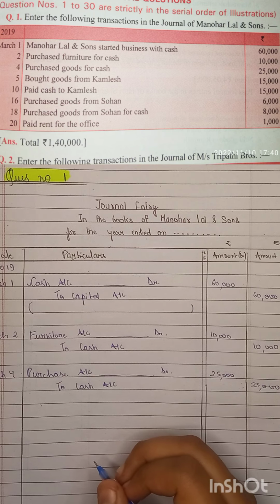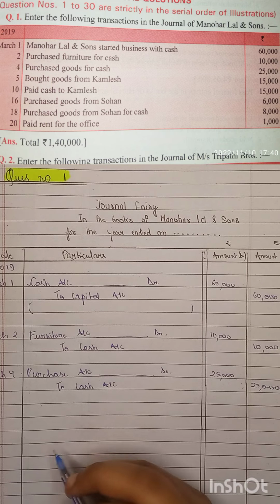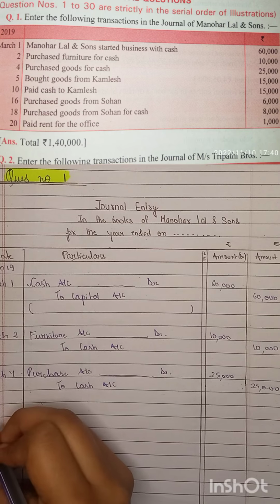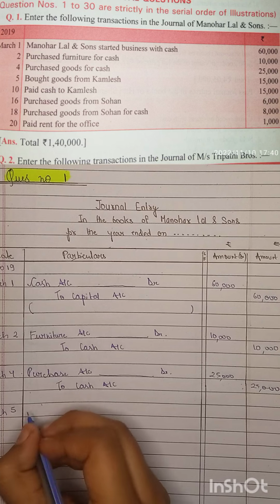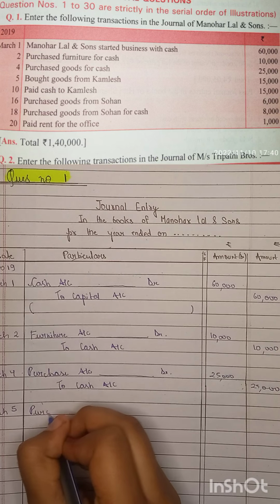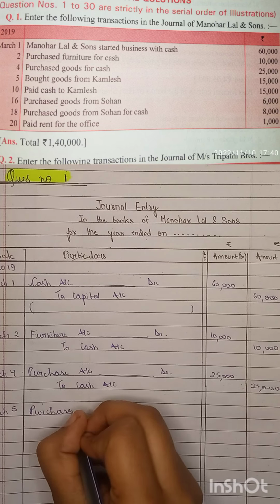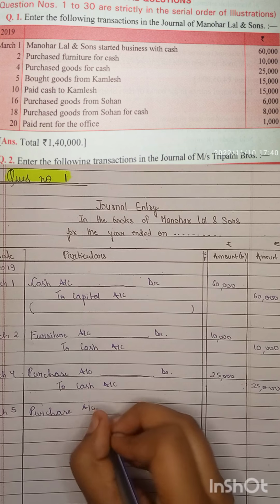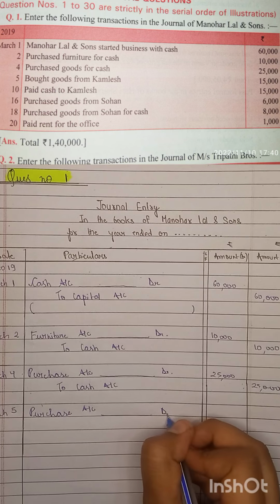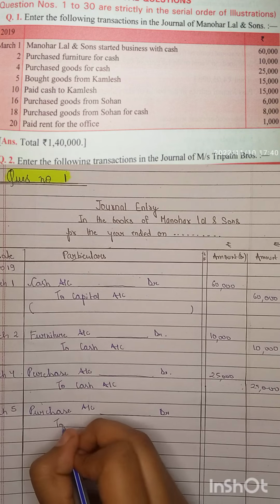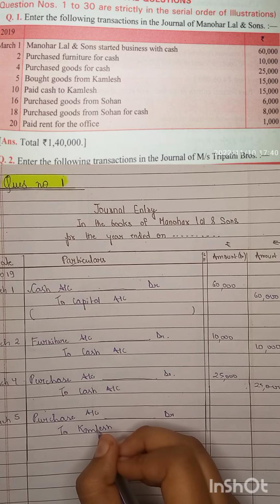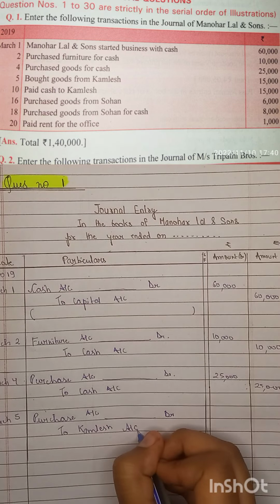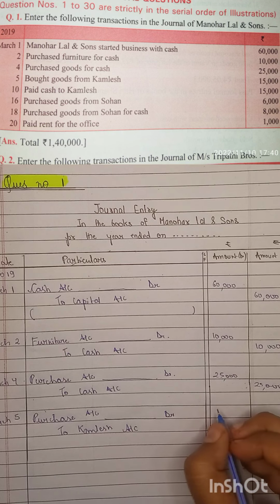Here it is not written that we have done cash transaction. So here our entry will be purchase account debit to Kamlesh account. Our amount is 15,000.